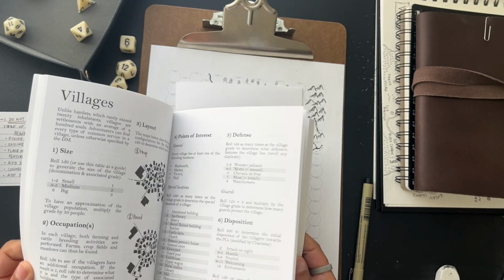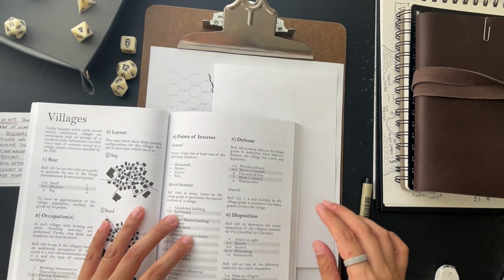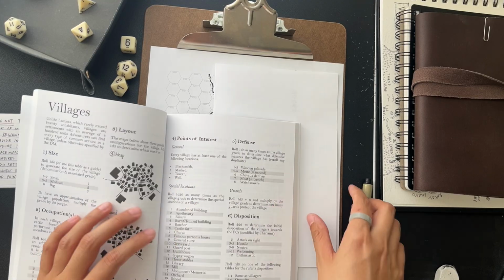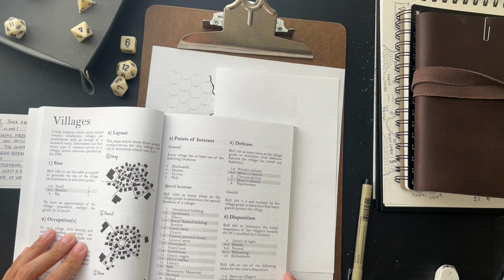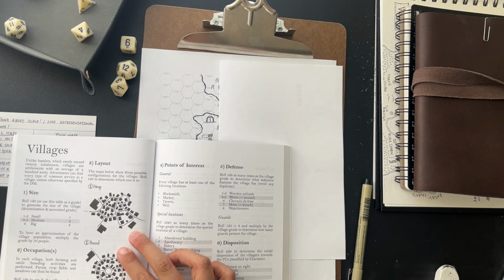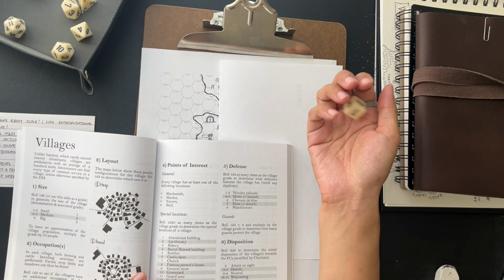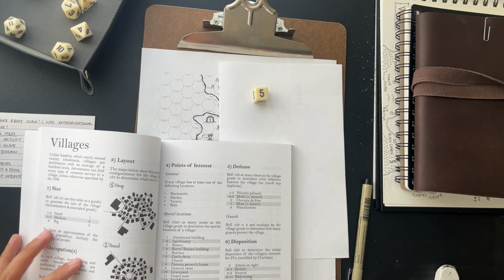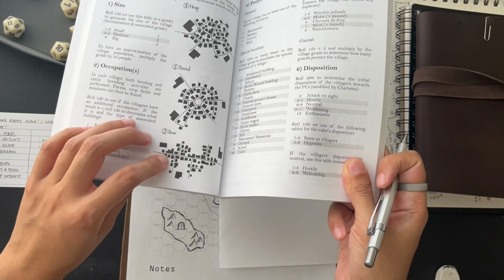Where is it? So we can use this thing. Here is, I know it says villages, but we can just use this to help out with the layout. You can see this is a heap, this is a round, and this is a row. So for us, let's see, we can roll a d6. Okay, so we got a 3. So the 3 would be a row here. So it'll look like this.